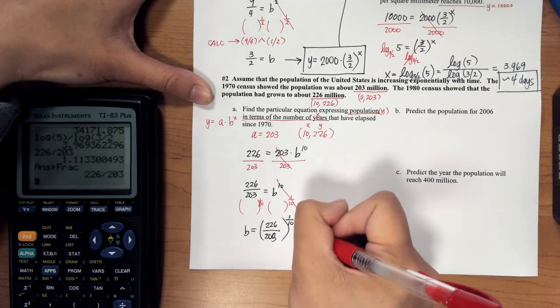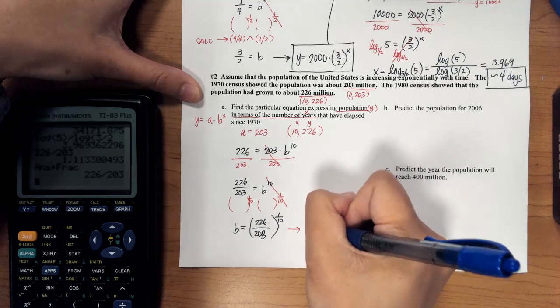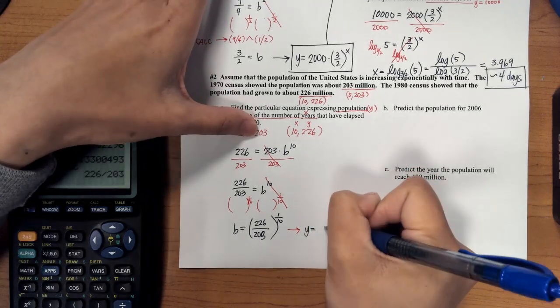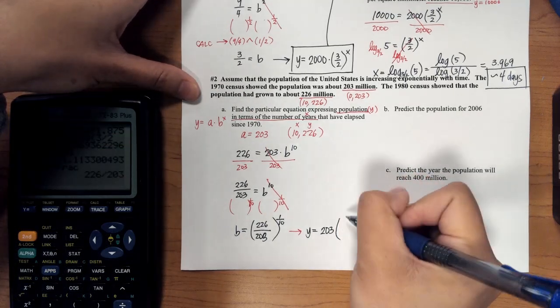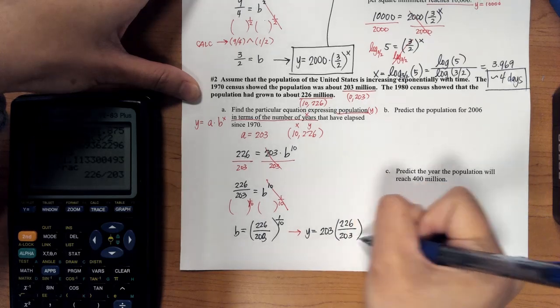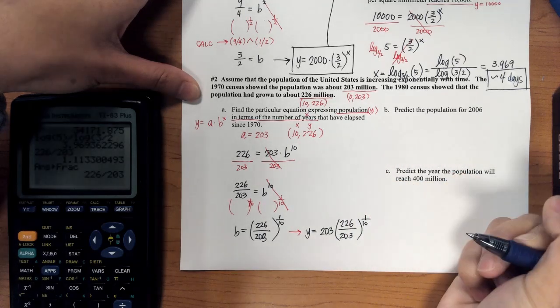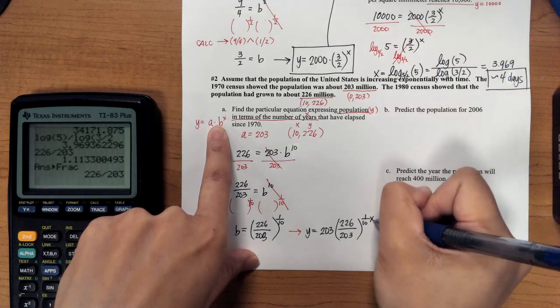Well, let's write our equation because we're not done. So our final equation is y equals, a is 203 million. And then I'm going to just rewrite b like this without rounding. So I don't actually need my calculator. Now, how do I put an x in after the fraction? Just do times x. Okay?